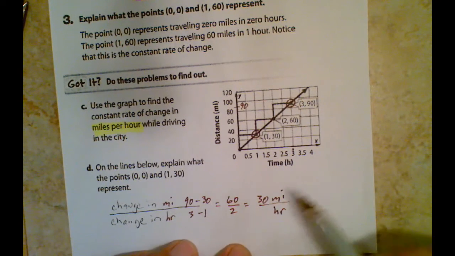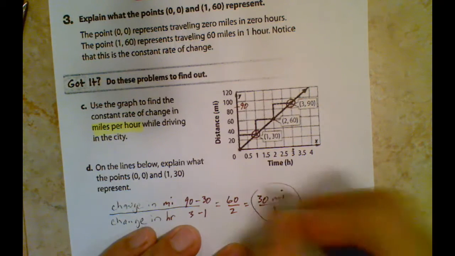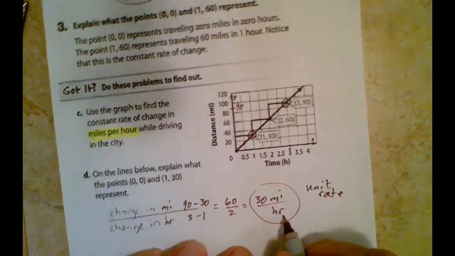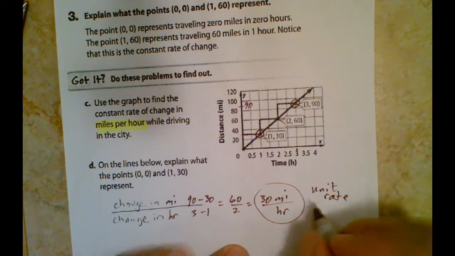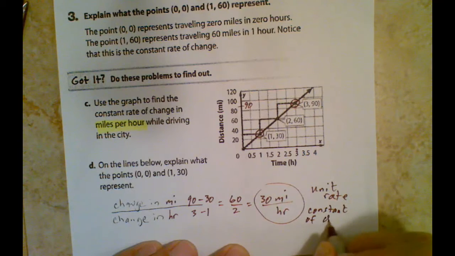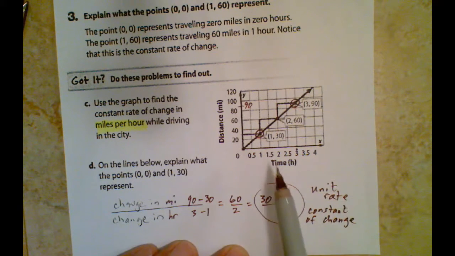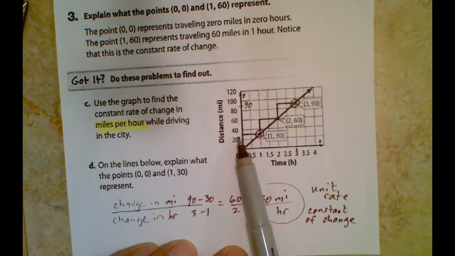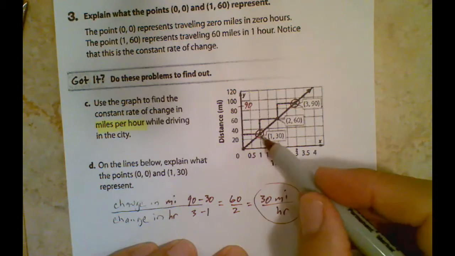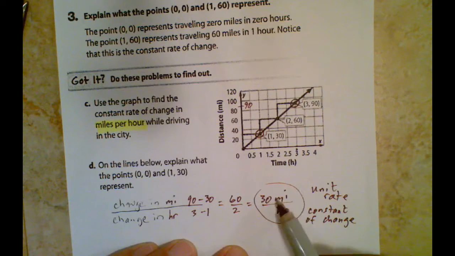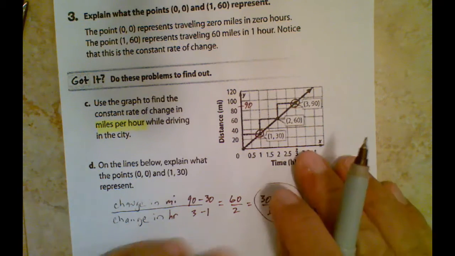And notice here, this is a unit rate, because it's out of 1 hour, as opposed to this here, which is out of 2 hours. This is also my constant rate of change. But I want us to notice something here. If I go to 1 hour, how far have I gone in 1 hour? Well, I've gone 30 miles. So right here, I can see the unit rate on the graph, where the 1 is, 30 over 1 hour, or 30 miles per hour. Okay, let's do a couple of examples.